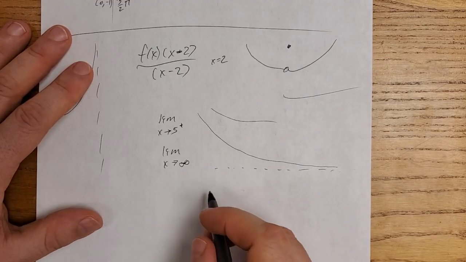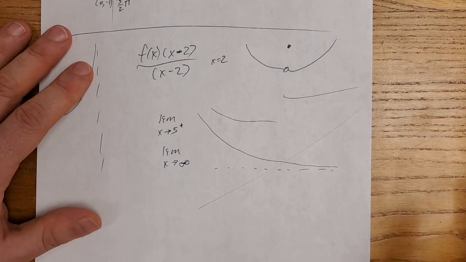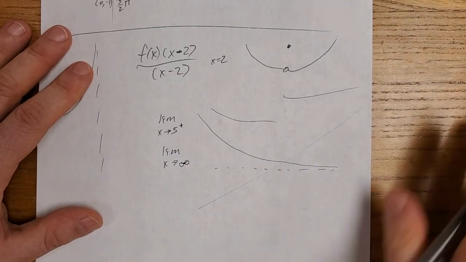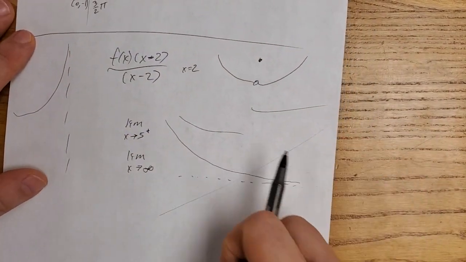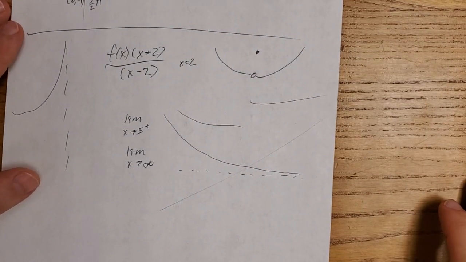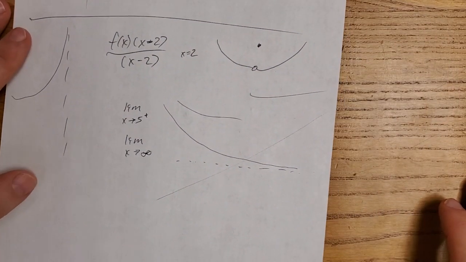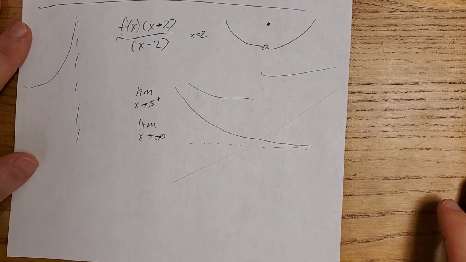But occasionally it's just a regular function that keeps going up forever, and as x goes to infinity, y is going to infinity as well. So sometimes that's one of those where it's like, well, why did you even ask? Well, because they need to make a math problem, I guess.